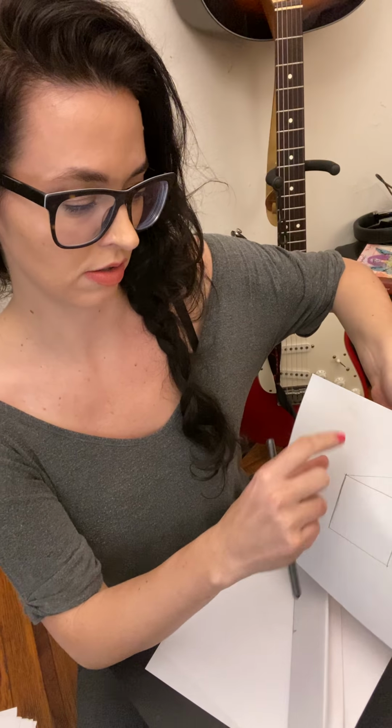And then the next thing I'm gonna do is use my paper ruler to draw a line that's parallel to the top of the square. And parallel just means equal, two lines equidistant at all points from each other.